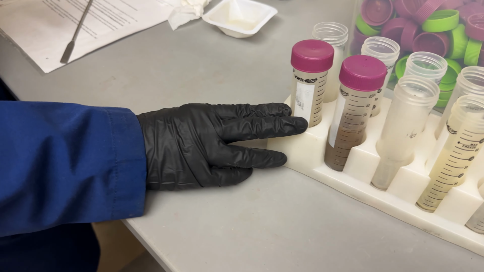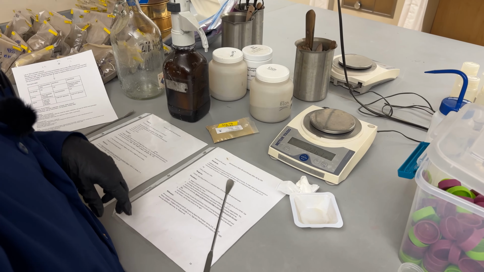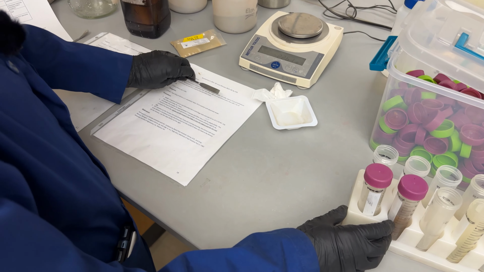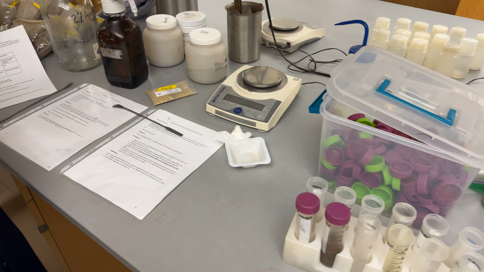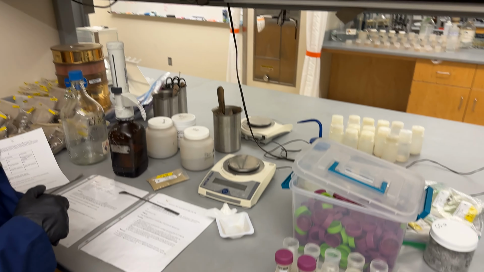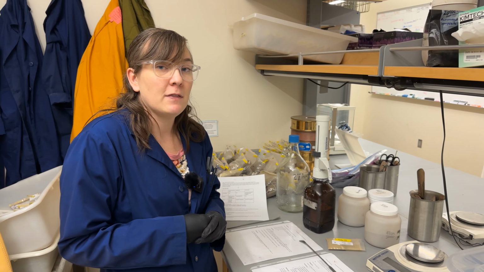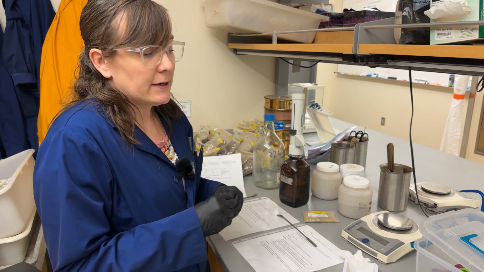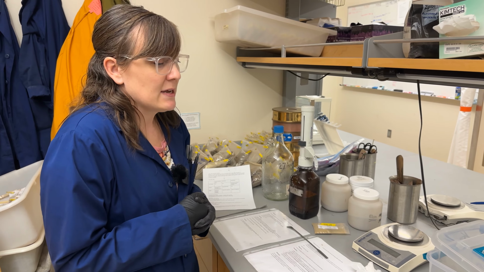So the plants shake for 20 minutes, and then the soils will shake for 1 hour. Because this is a total nitrate and ammonium procedure, shaking for a little bit longer won't affect how much of the nutrient is released into the solution.